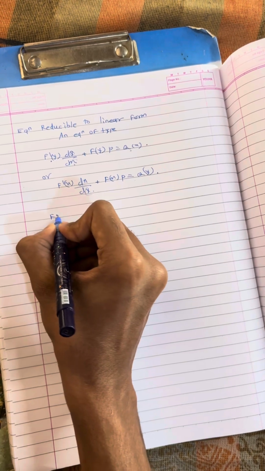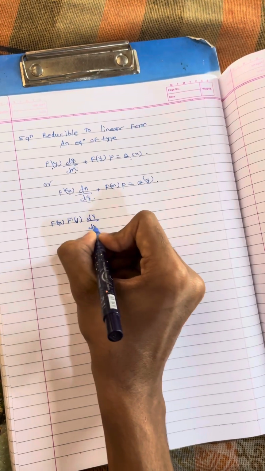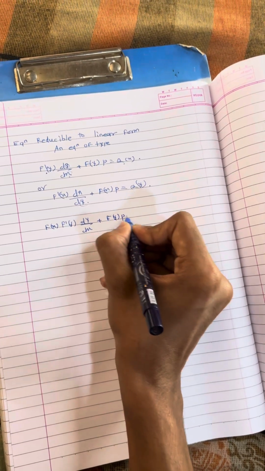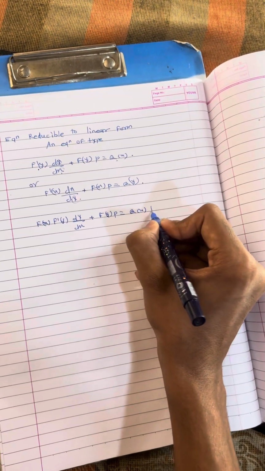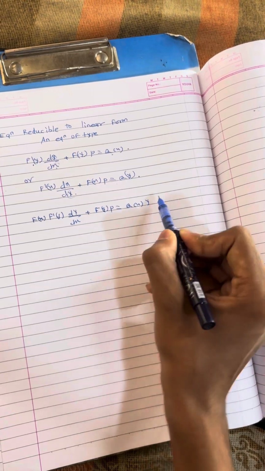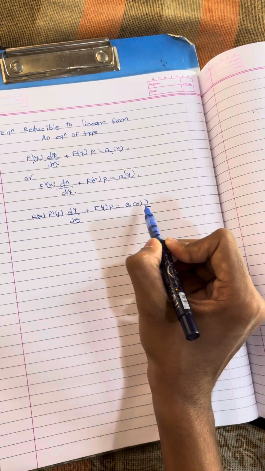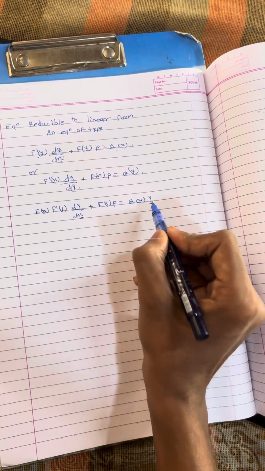If I have an equation like this, f dash of y dy by dx plus f of y p equal to q, which is some function of x into y. So here we don't want the y term on the right side, because the independent variable is x and the right side should be a function of x only, so we have to divide by y here.